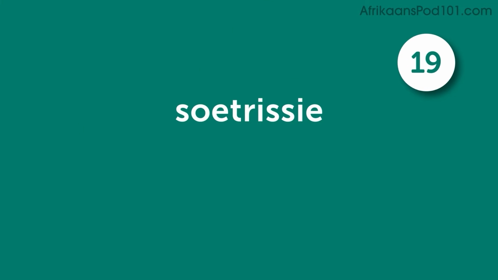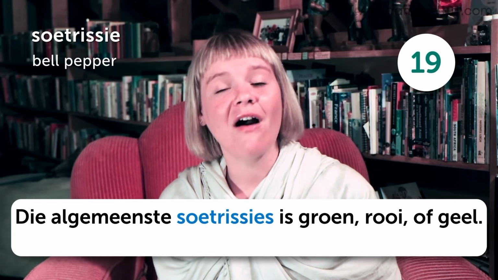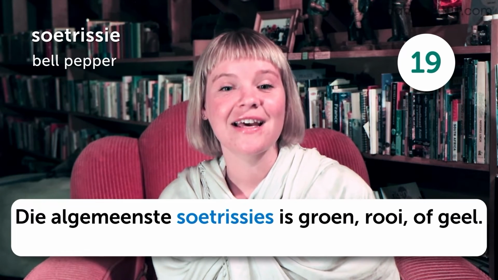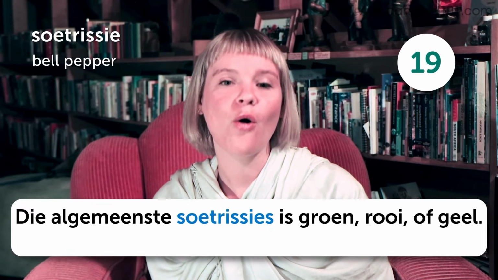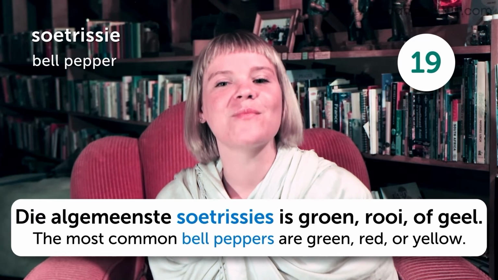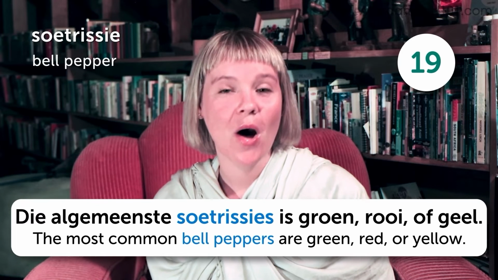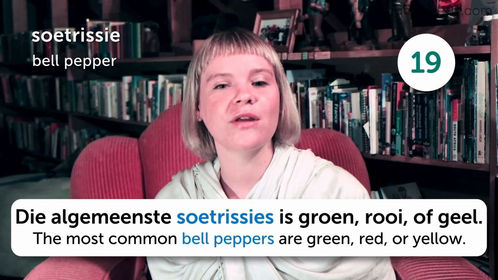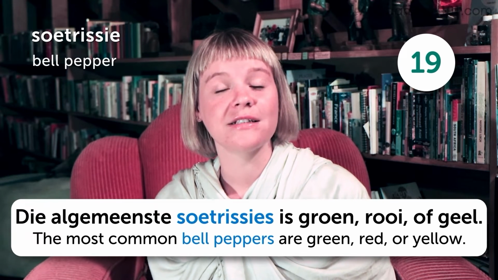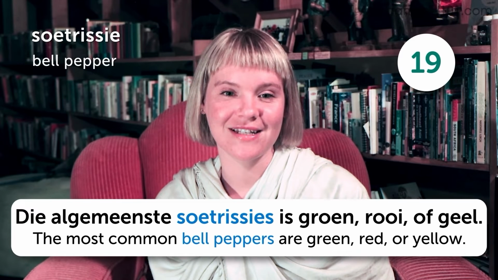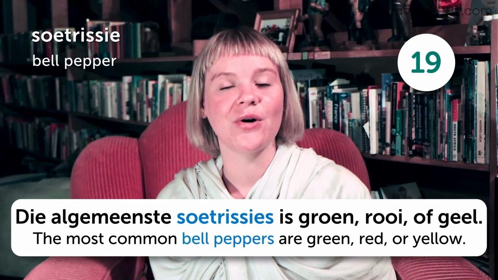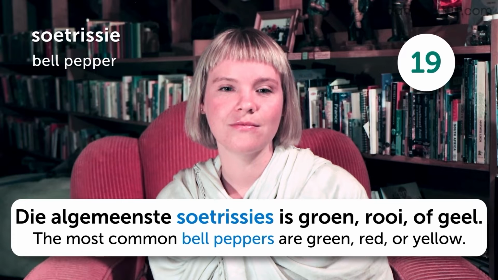Soet rissie. Bell pepper. Die algemeenste soet rissie is groen, rooi of geel. The most common bell peppers are green, red or yellow. Die algemeenste soet rissie is groen, rooi of geel.